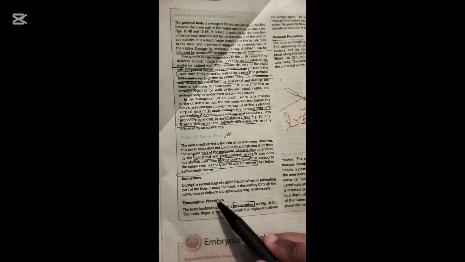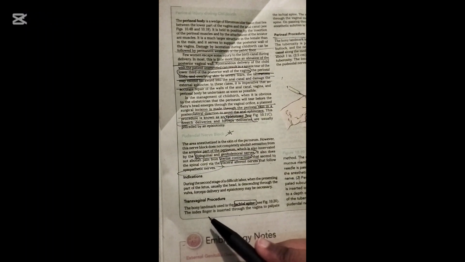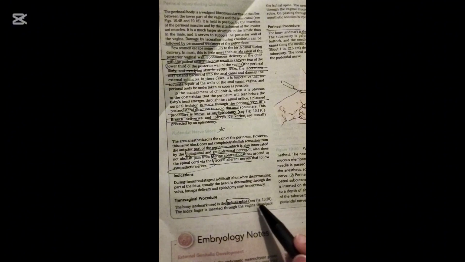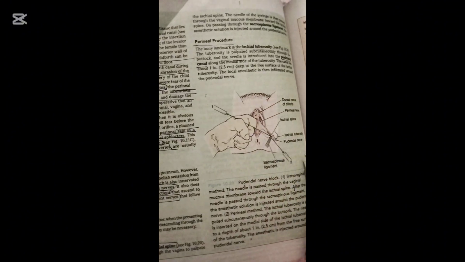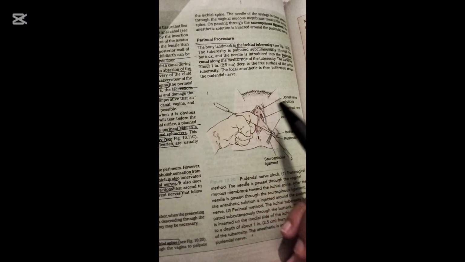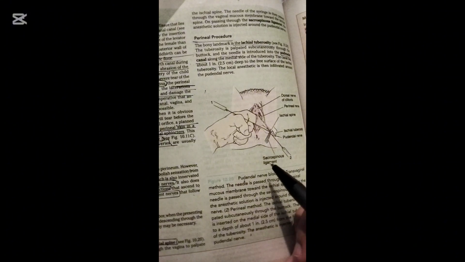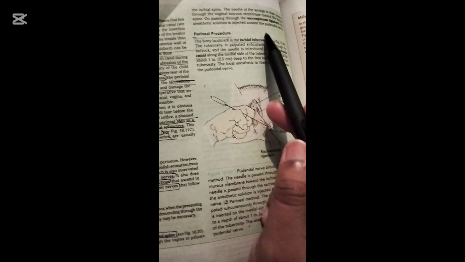For the transvaginal procedure, just remember the bony landmark of the ischial spine. We insert our index finger into the vagina to palpate the ischial spine, and then the needle of the syringe is inserted. It passes through the vaginal mucous membrane towards the ischial spine, and on passing through the sacrospinous ligament, the anesthetic solution is injected around the pudendal nerve.